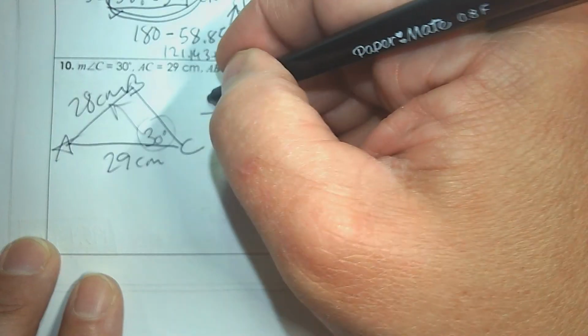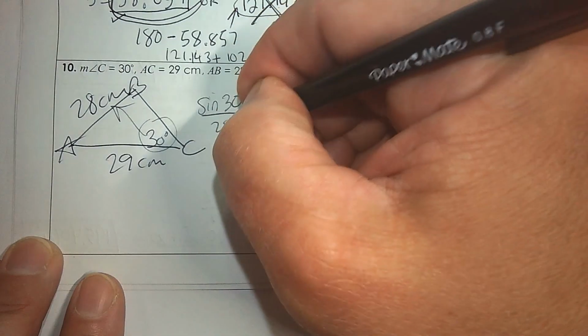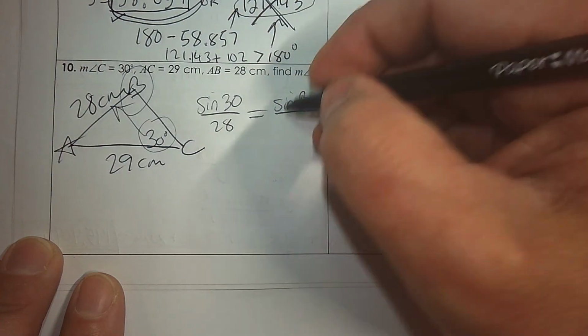So sine 30 over 28, and I'm looking for angle B, which is opposite of 29.